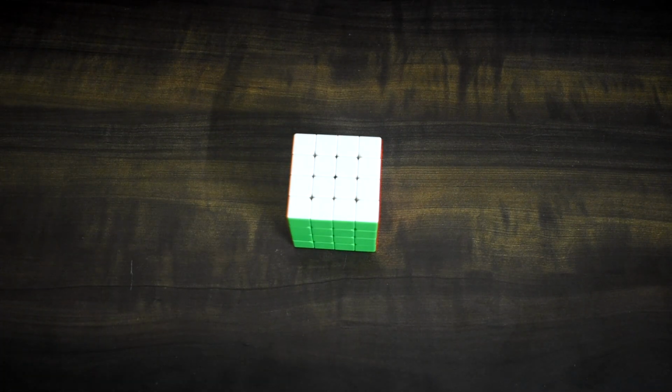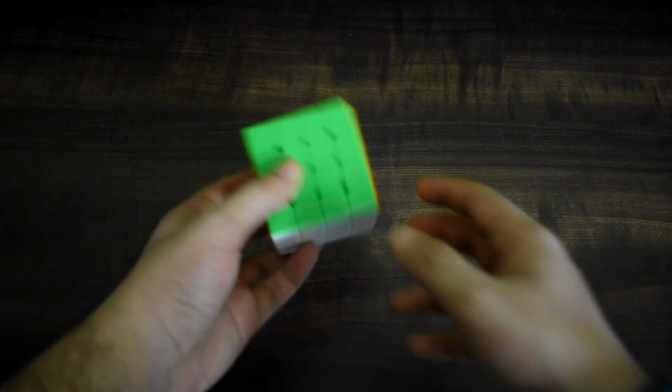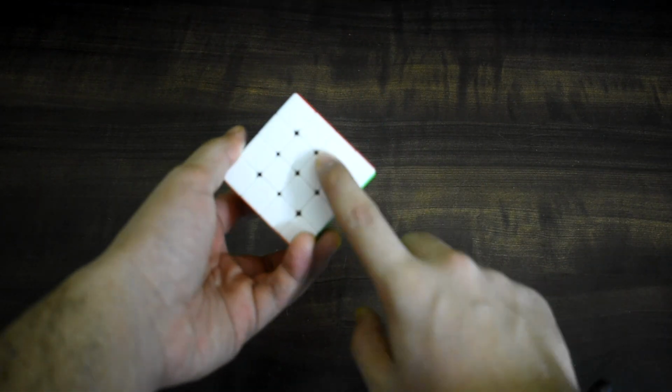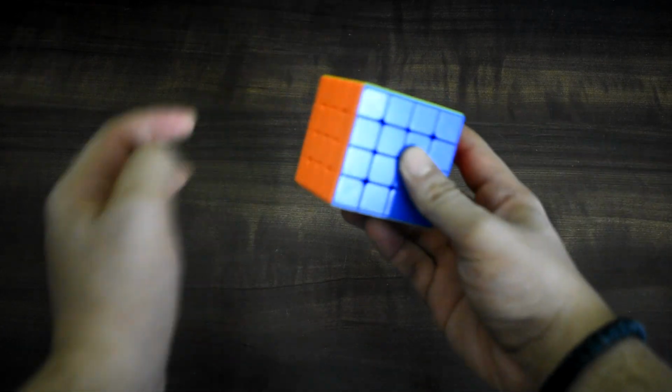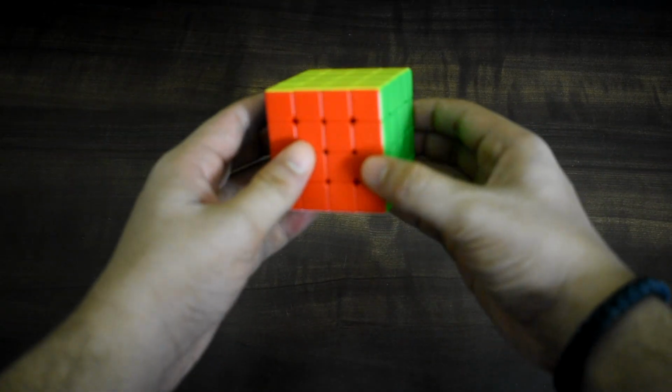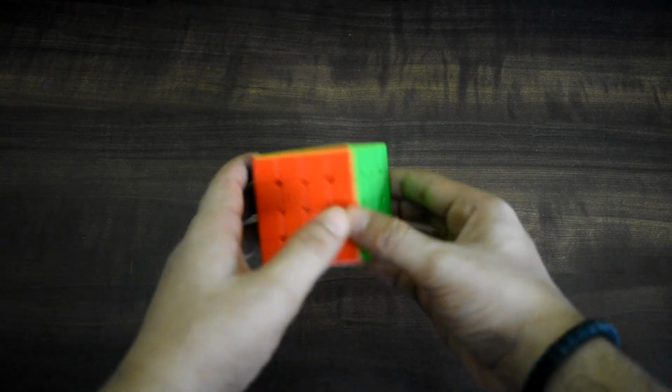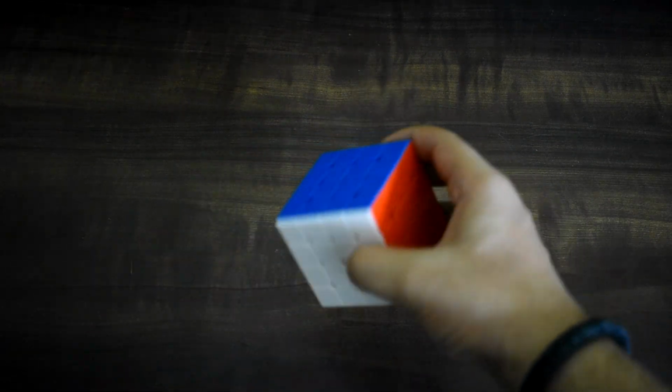And the second thing is that you should be very aware of the color scheme of the cube. So if it has white on bottom and blue in front, you should know what's on the right, left and top. And the same goes for red front, white bottom, and you should be very confident with your color scheme.